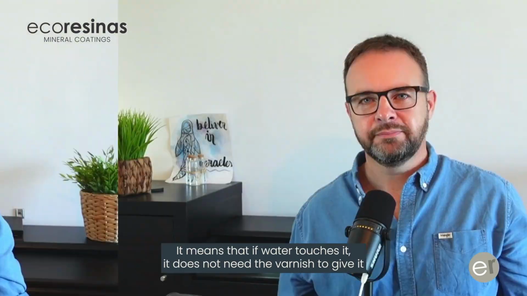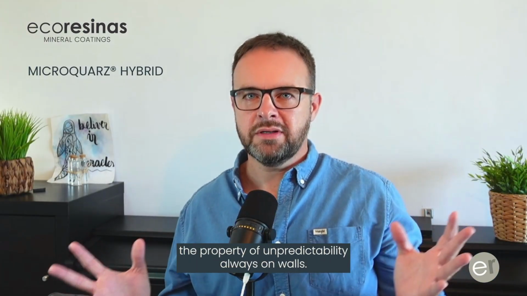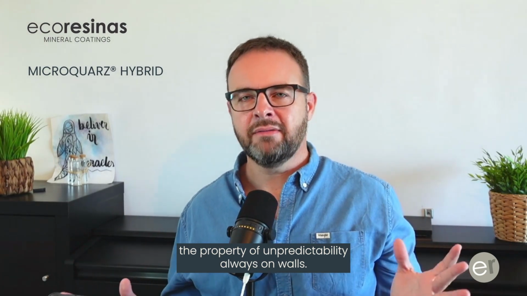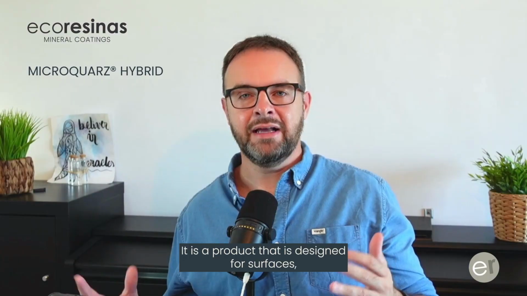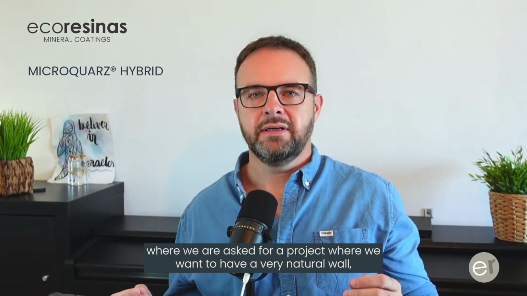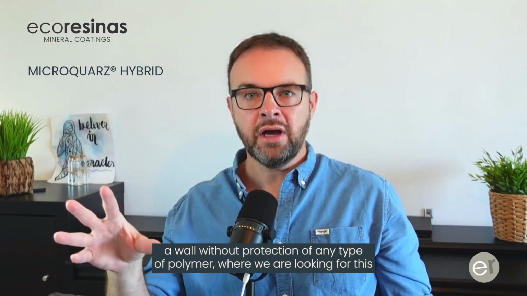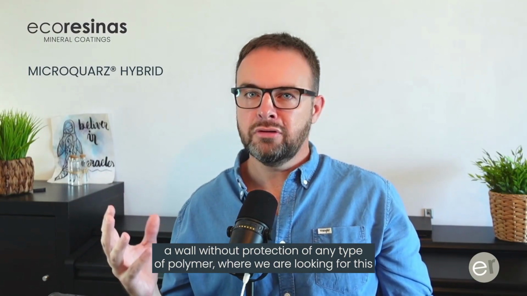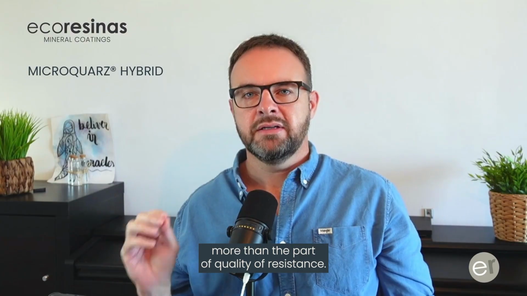It means that if water touches it, it does not need the varnish to give it the property of unpredictability, always on walls. It is a product that is designed for surfaces where we are asked for a project where we want to have a very natural wall, a wall without protection of any type of polymer, where we are looking for this more than the part of quality of resistance.